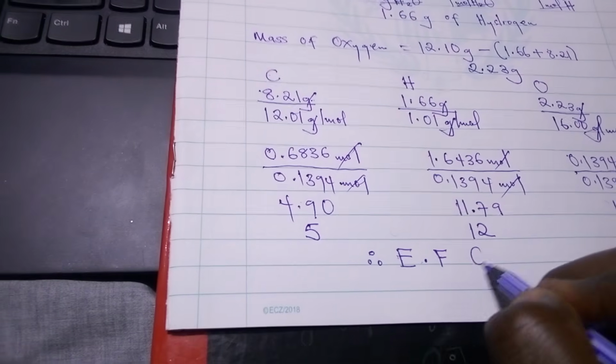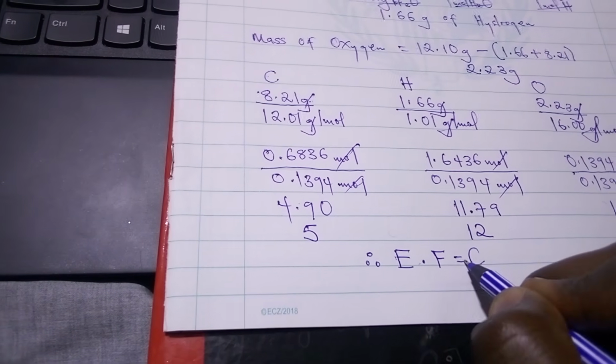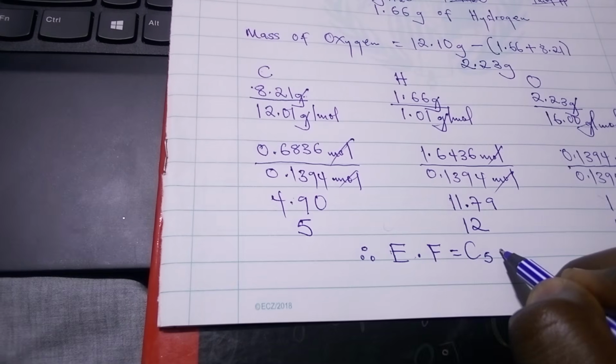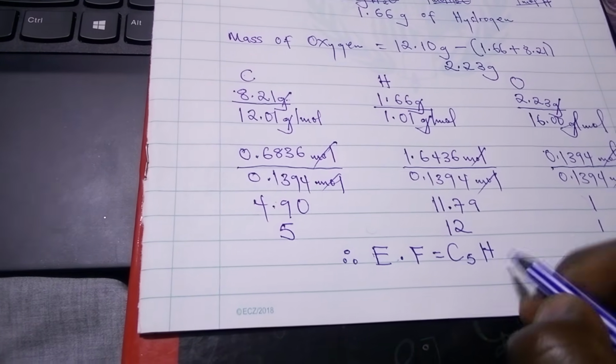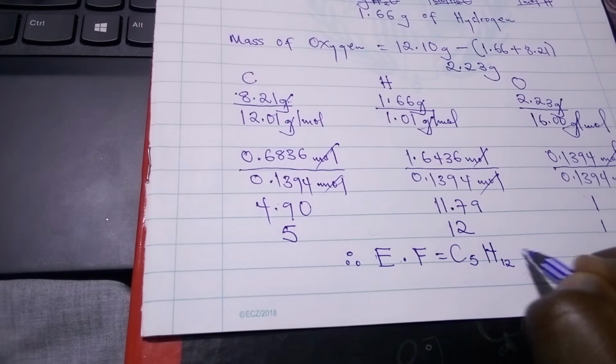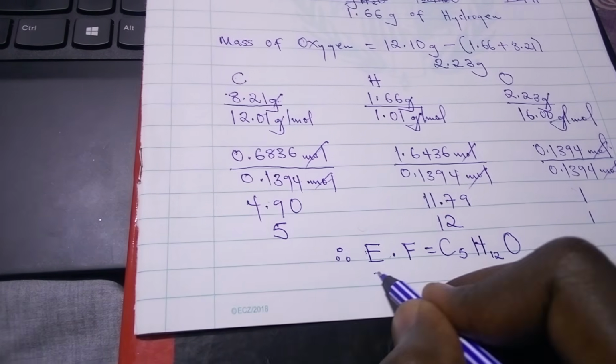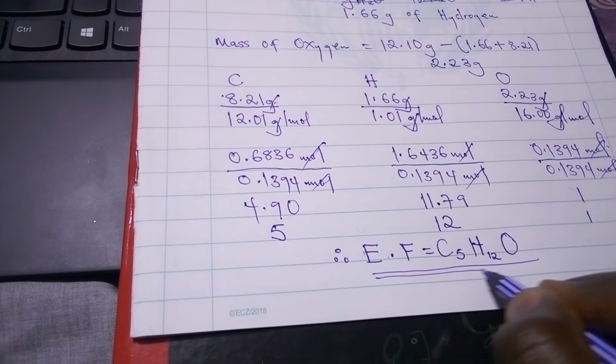So our empirical formula is C5H12O. This is the final answer.